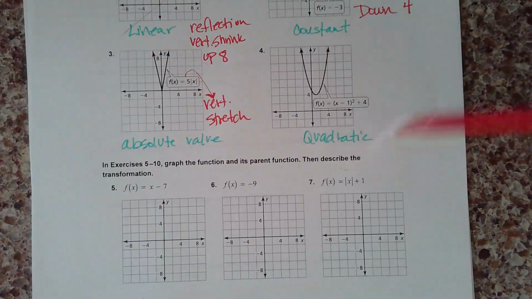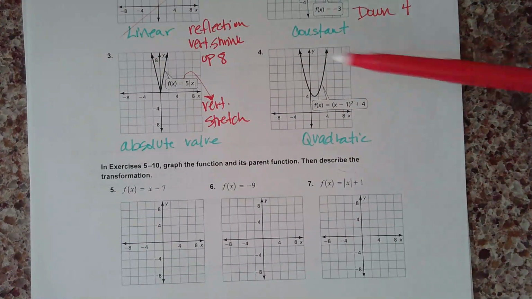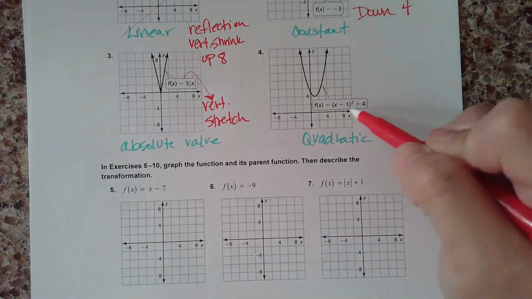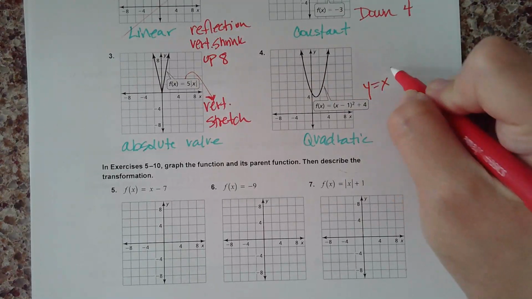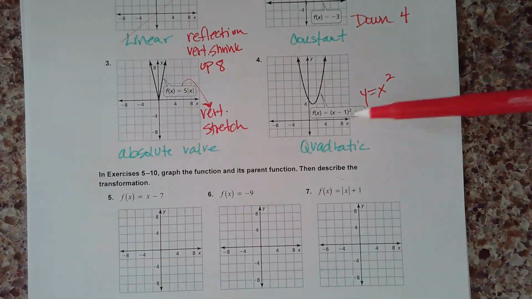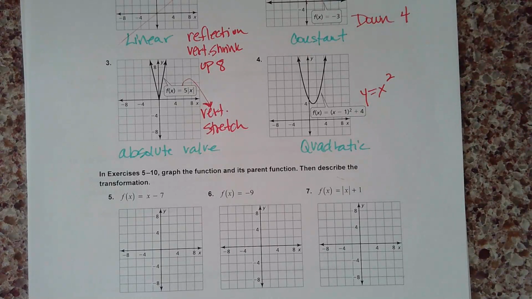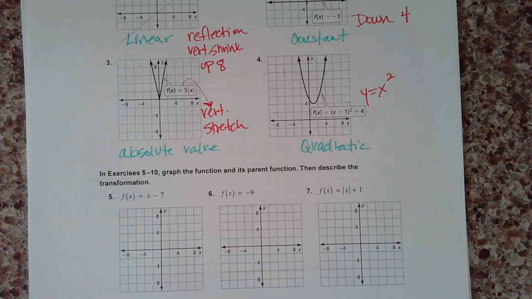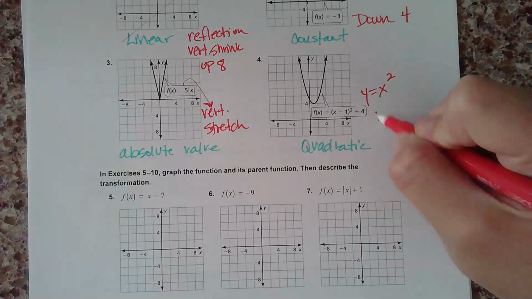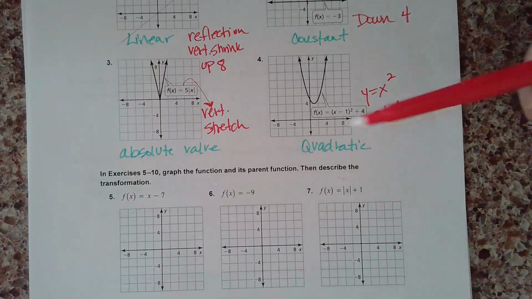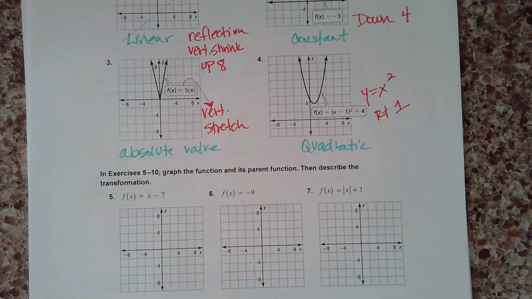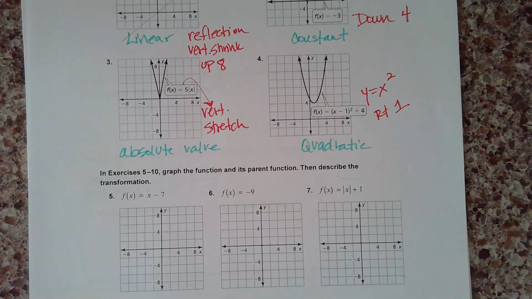Okay, so for quadratic, on this one, you can see that something happened. Your parent function is y equals x squared, right? So you can see that there's a -1 here, and then there's a +4. So this -1, what that does to my function, that's going to be your left and right. You're shifting left and right. If it's a -1, this is going to seem a little backwards, but it's going to shift to the right 1. If this would have said x plus 1, it would have shifted to the left 1. Again, that seems a little backwards.